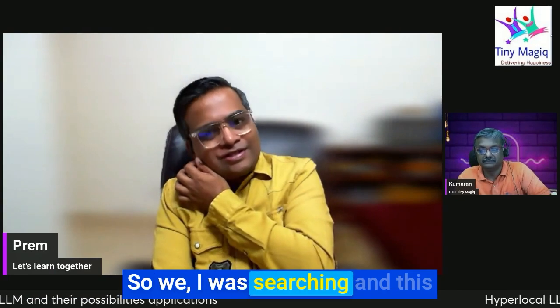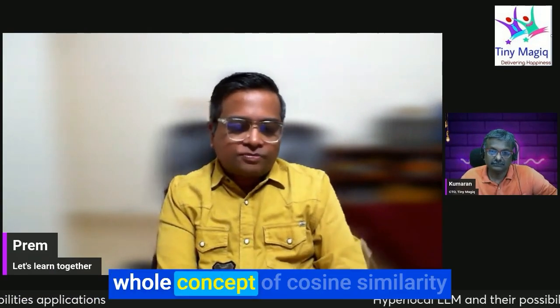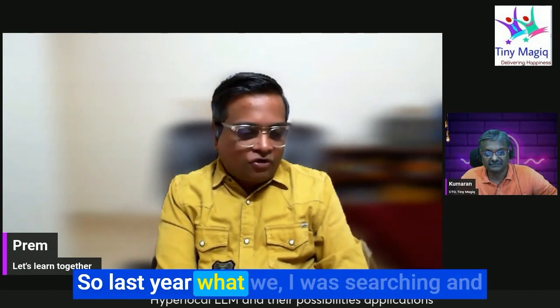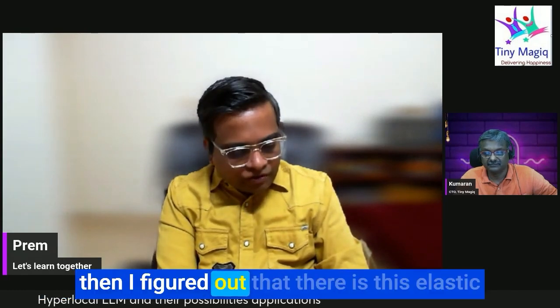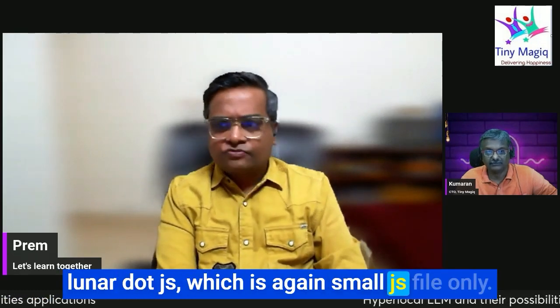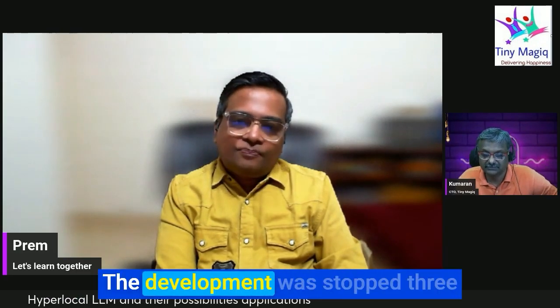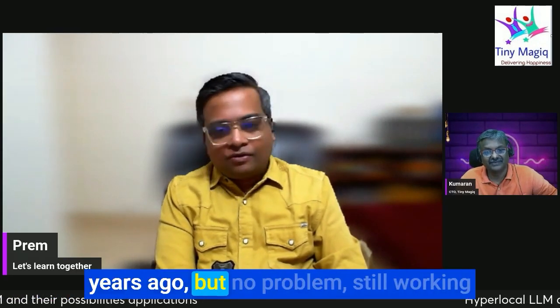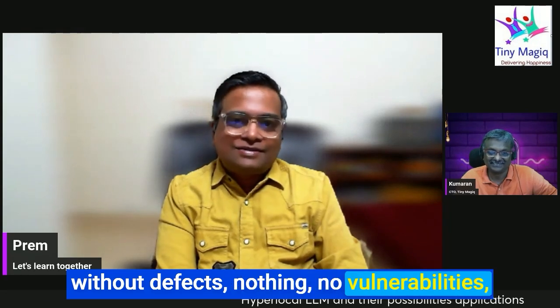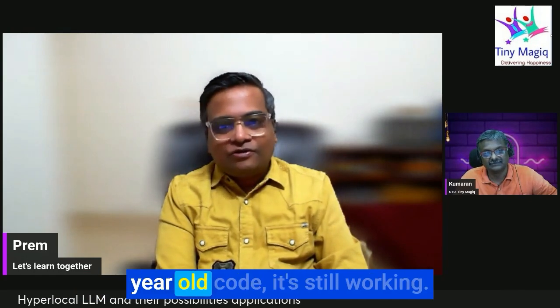So I was searching, and this whole concept of cosine similarity was also gaining steam. Last year, I figured out that there is this Elasticlunr.js, which is again a small JS file only, but it does the Elasticsearch-style search. It's an open source thing. The development was stopped 3 years ago, but no problem. It's still working without defects, no vulnerabilities, because it's a small piece of code. So even though it is 3-year-old code, it's still working.